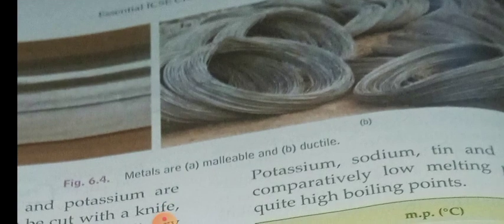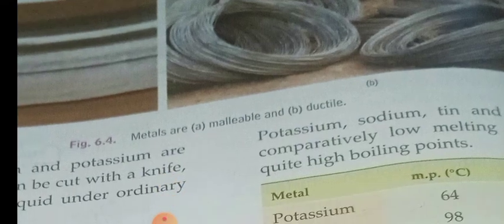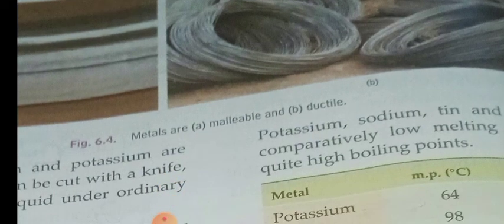What do you mean by good conductors of electricity? That is, they allow the electricity to pass through them very easily. That is why aluminum and copper are used in making electric wires. Is it clear, children? So these are the general properties of metals. Now we are going to discuss the general properties of non-metals.